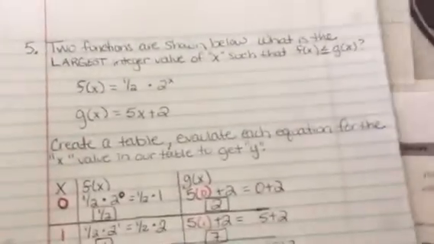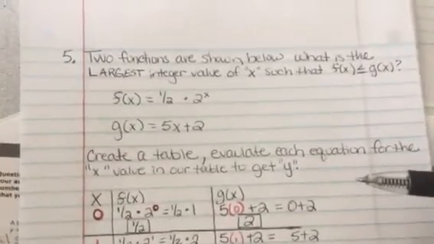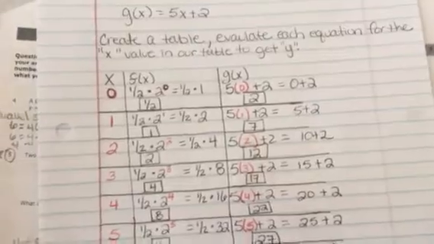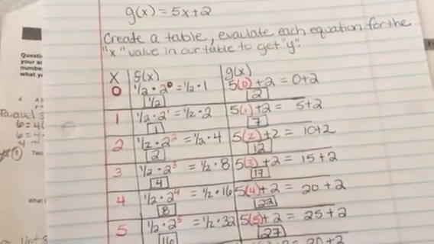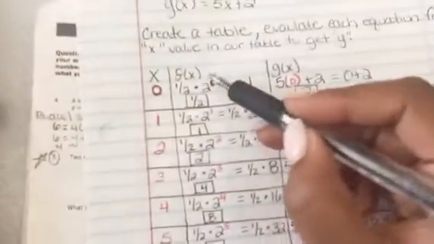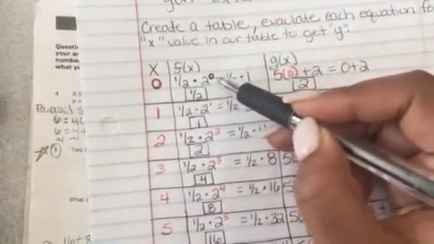Oh, there it is. All right, so it says two functions are shown below. Here's the problem again, just in case we missed it. So I'll give you a second to look at it. Okay, so we're going to start with creating a table, evaluating each equation for the x value in our table to get the y. Okay, so remember f of x, the equation was 1/2 times 2 to the x power.